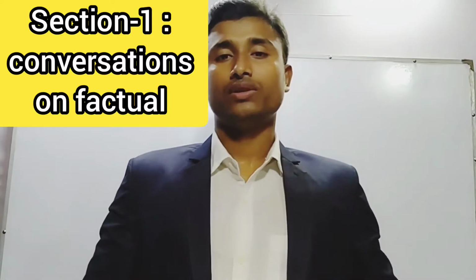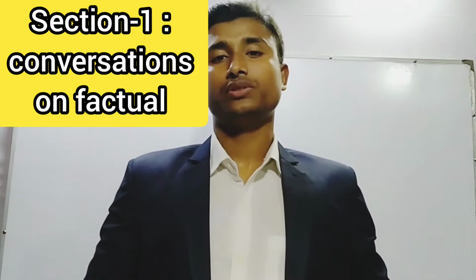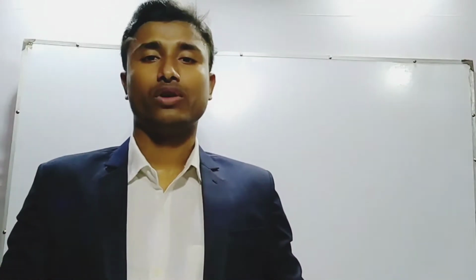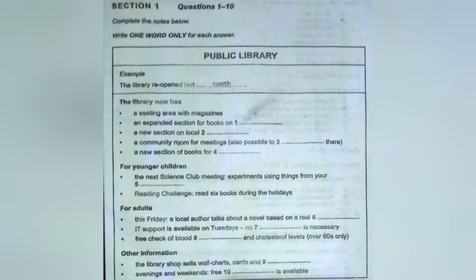Now, section 1. In this section 1, there will be conversations between 2 speakers. In this section, you need to answer some social information such as notes and forms, which are related to factual address. For example, "and the new library has all sorts of facilities. It's not just a place where you borrow books. For instance, there's an area with comfortable seats."